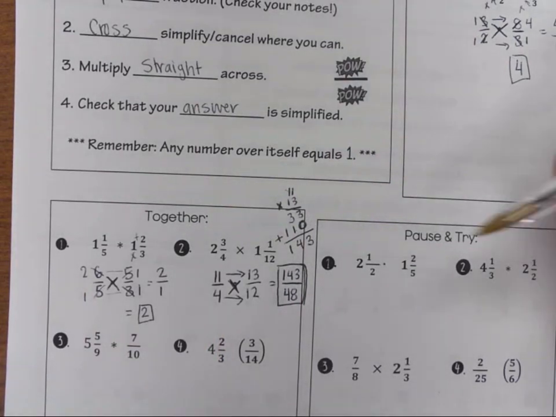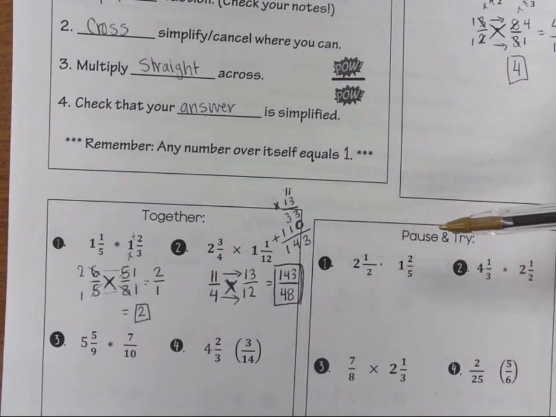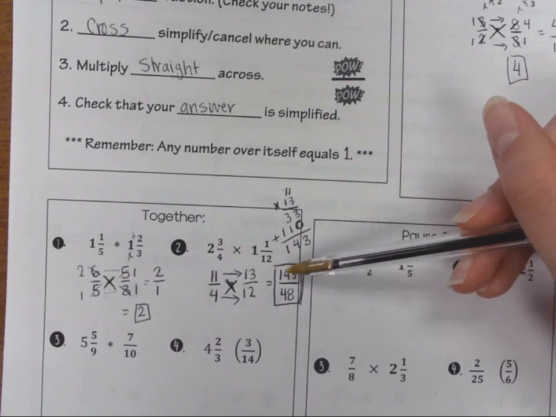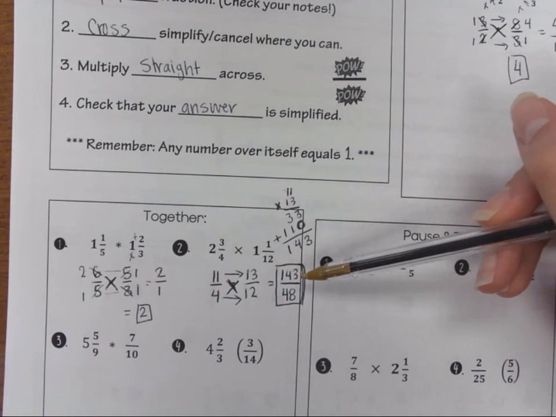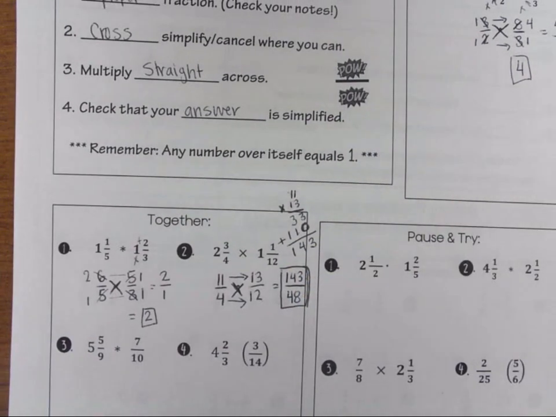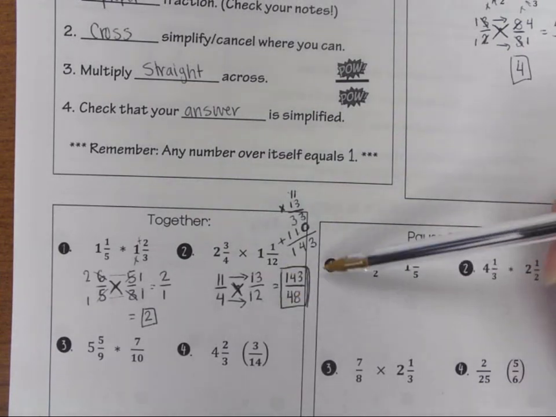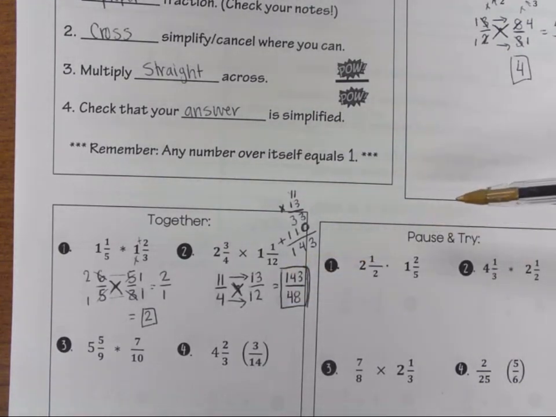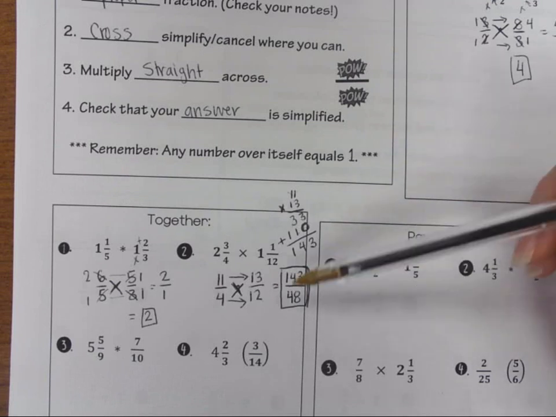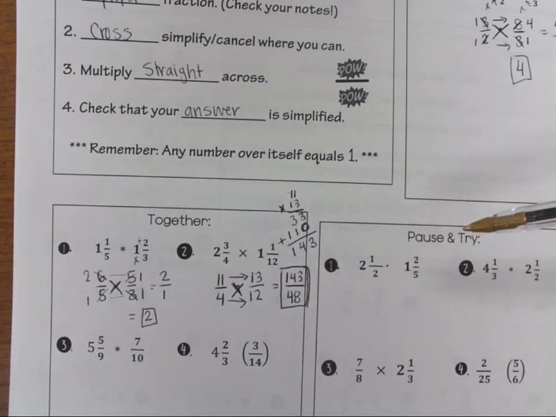And it's okay to leave this as an improper fraction. You could convert it to a mixed number if you wanted, but I'm perfectly fine with you leaving it as 143 over 48. When you get into 7th grade and 8th grade and into high school, you're going to use improper fractions a lot. I know we tried to avoid them in elementary school, but now it's okay if we use these a lot. They're going to make math a lot easier.